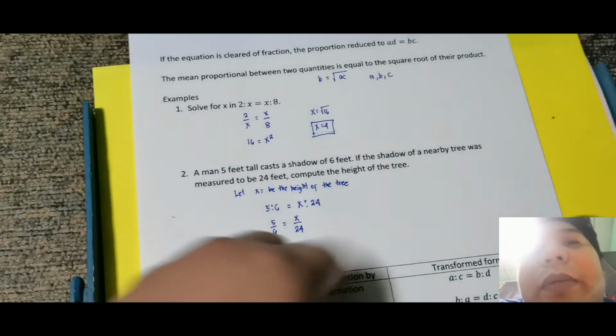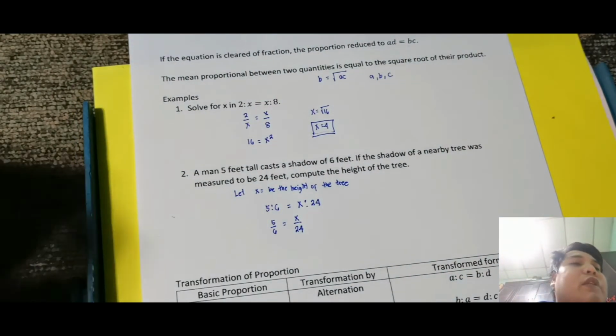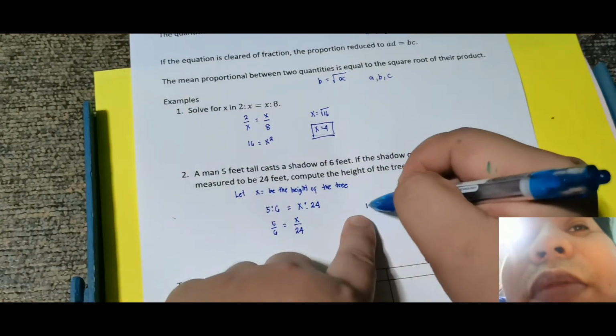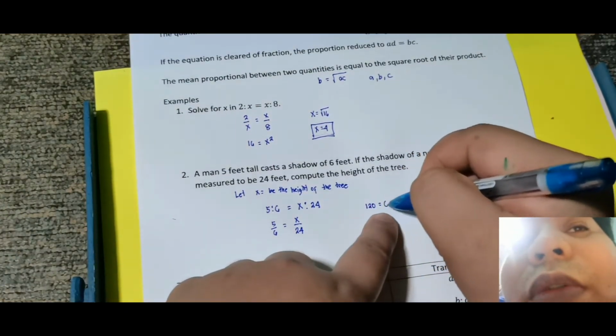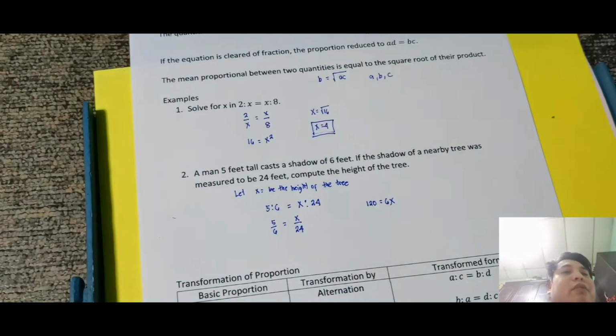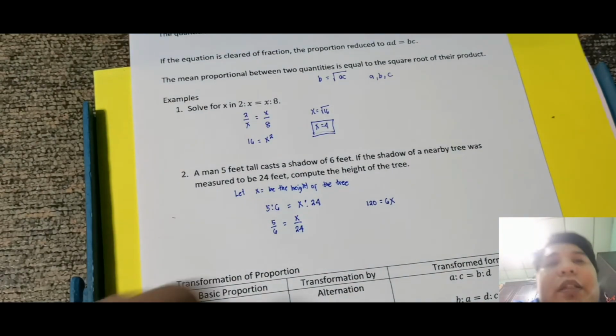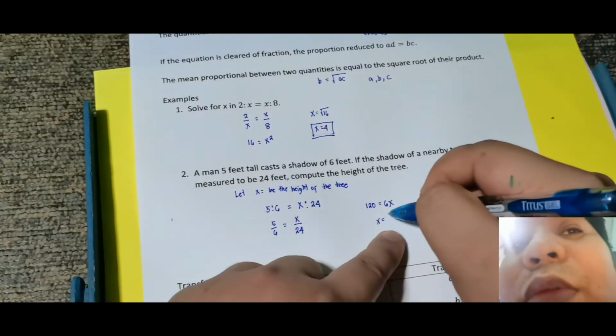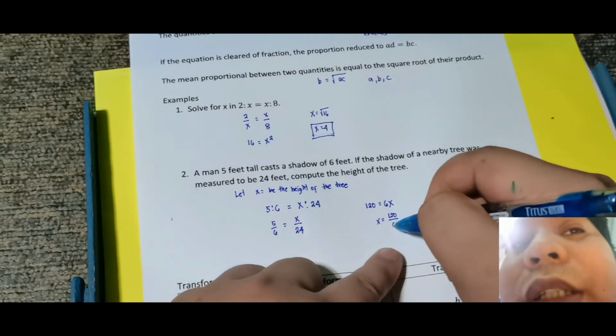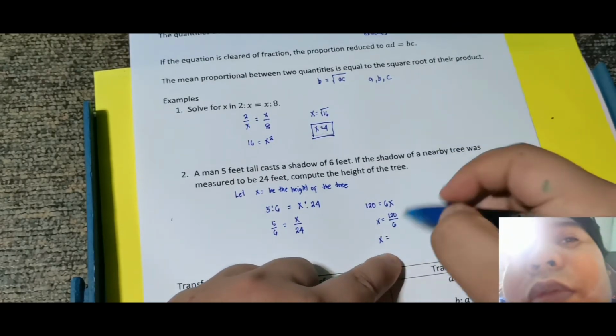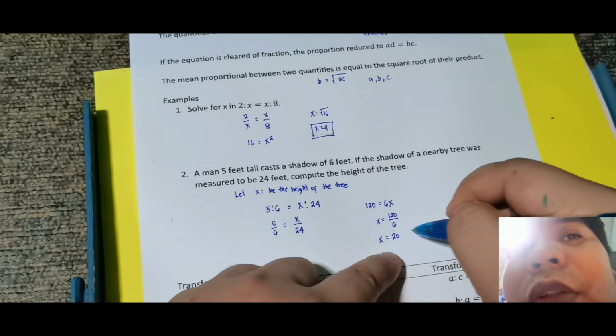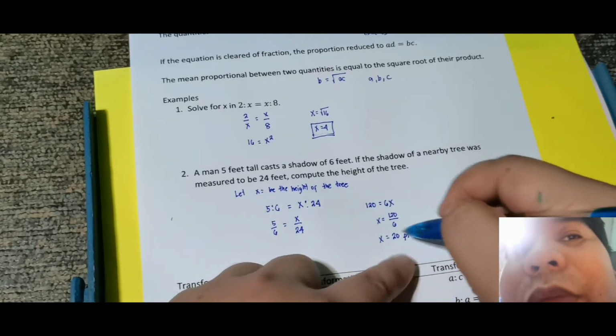Next, cross multiply. 5 times 24 is 120. Tama, that is 120 is equal to 6x. Then 120 divided by 6, that is x is equal to 120 divided by 6. X is equal to 20. So, 20 feet. Huwag kalimutan yun.